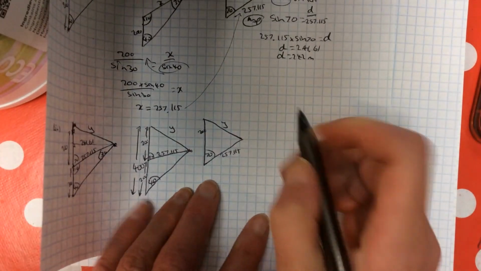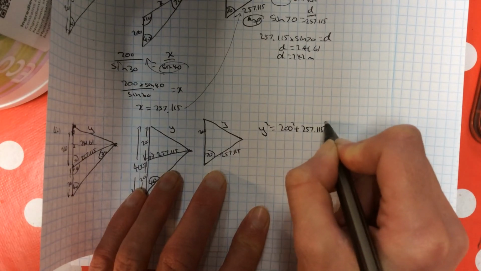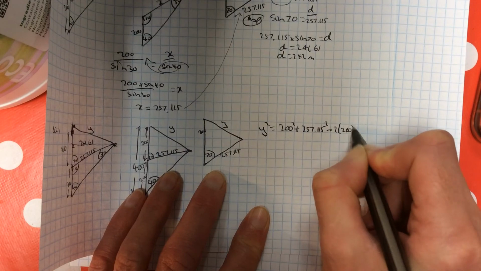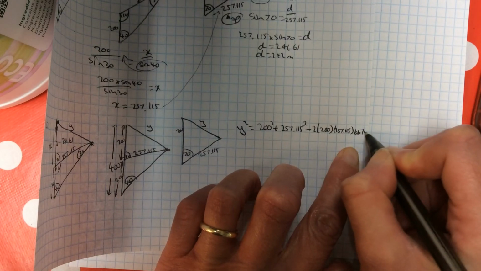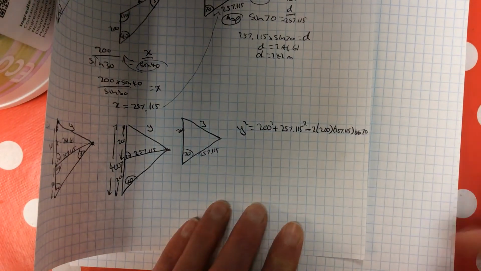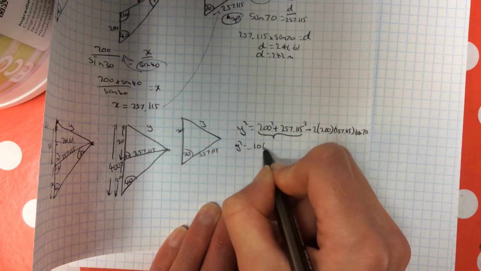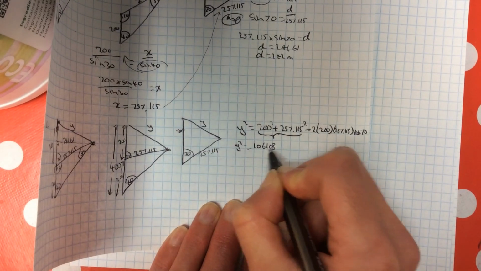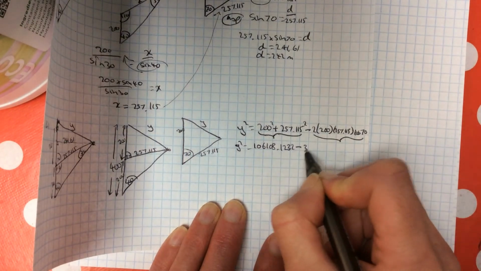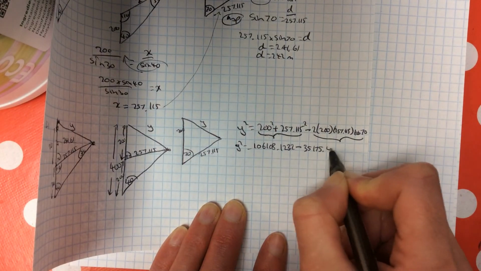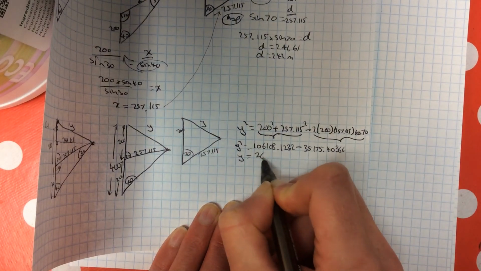So just writing out the cosine rule, y squared is 200 squared plus 257.115 squared minus 2 times 200 times 257.115 times cosine the angle, so it's cosine 70. When you're working these out, work out these two bits together, which gives you 106108.1232. Take away, I'm working out this one, 35175.40366. Subtract them two and square root it to get your distance. So 266 metres.